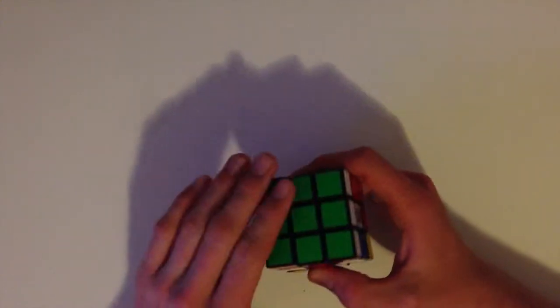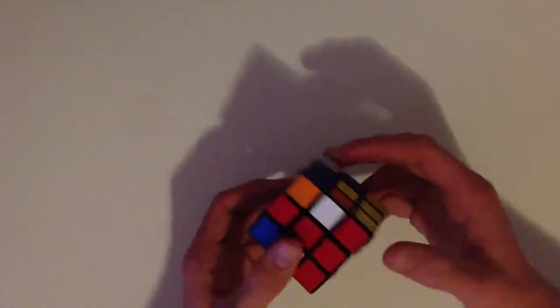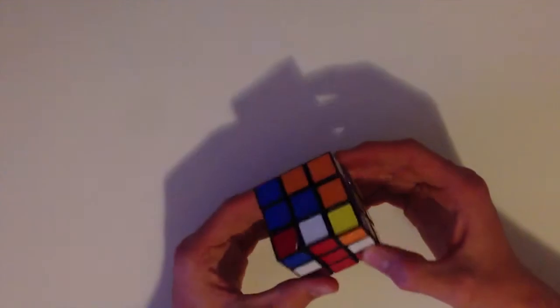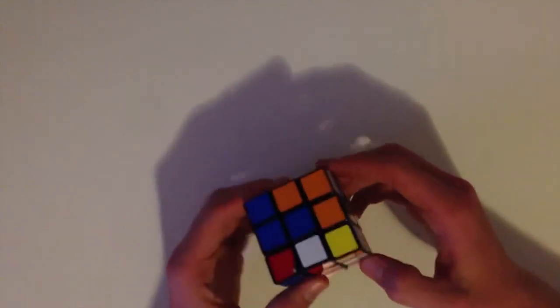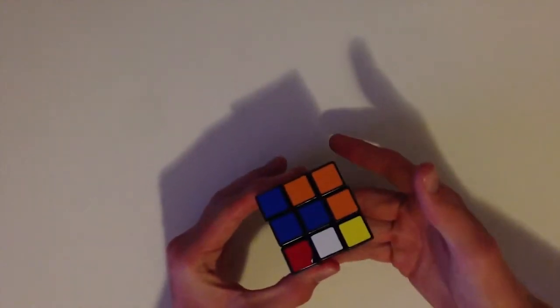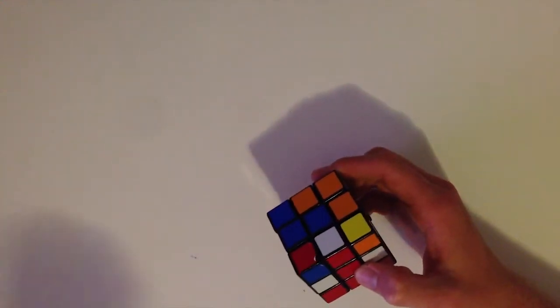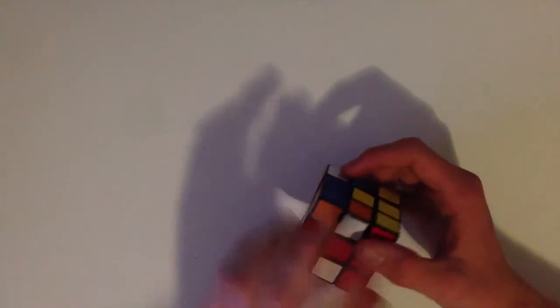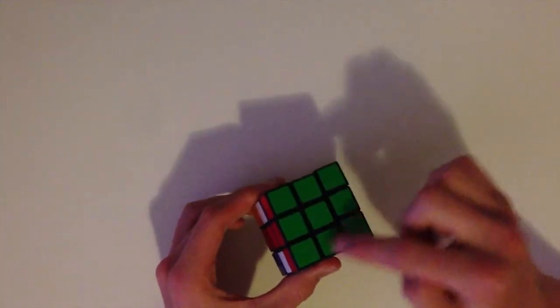So this side that we've just now solved can now become the bottom side. So we flip the cube up, okay? And now the solved side, which in my case is the green side, is now our down side. Well, that concludes the first part. Hopefully you can get how to do this first layer.